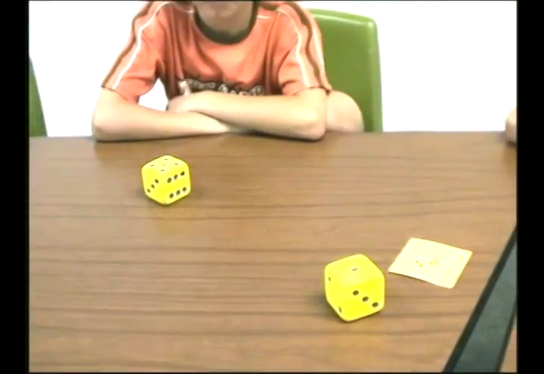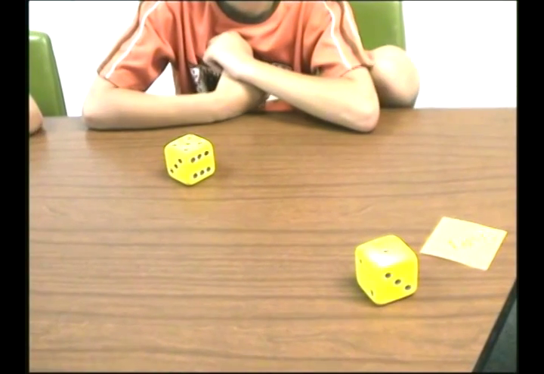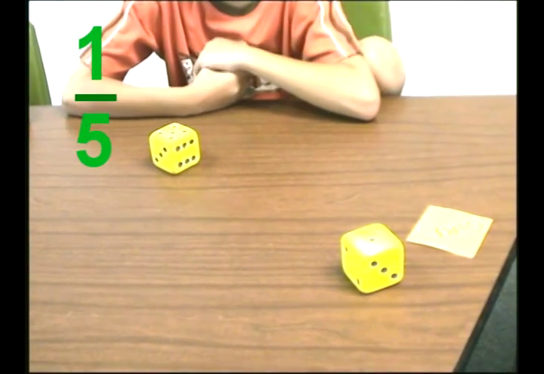Very good. All right. So how many total? 6. Very good. And what would our fraction be? 1 over 5. Very good. So now the students are actually shooting.